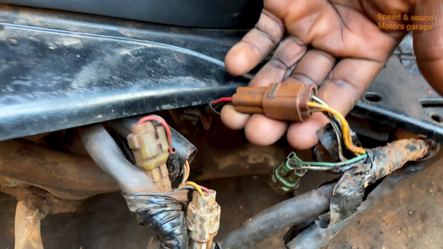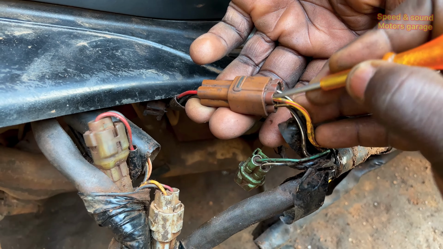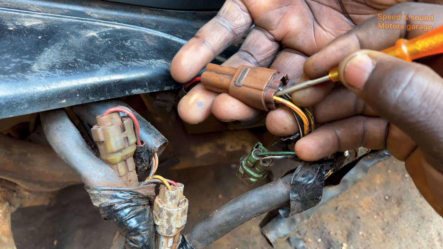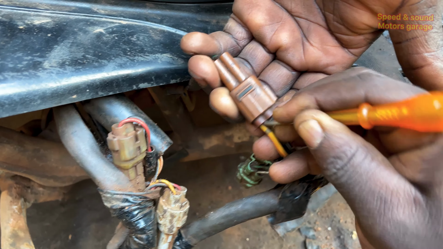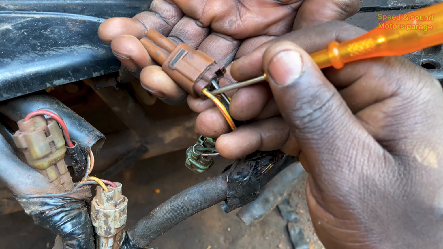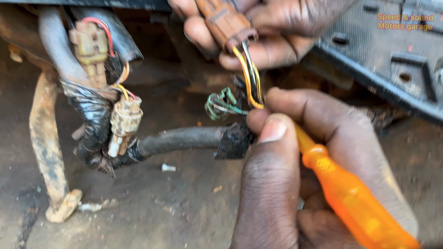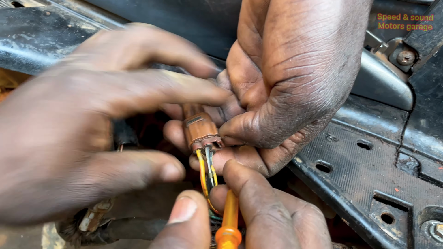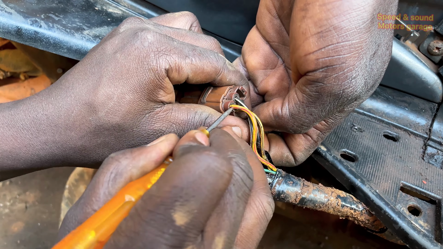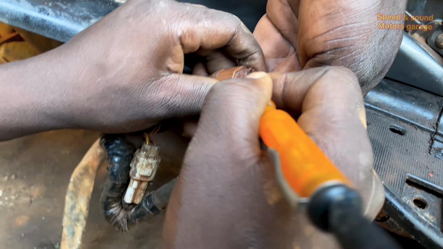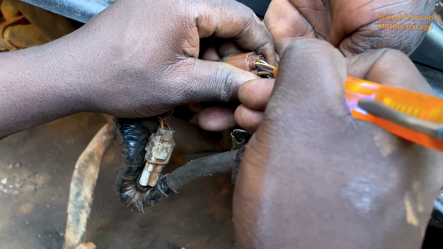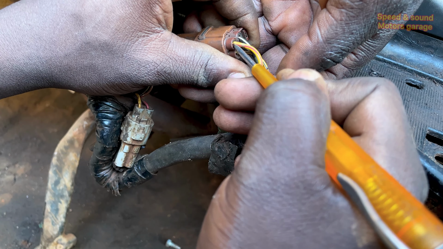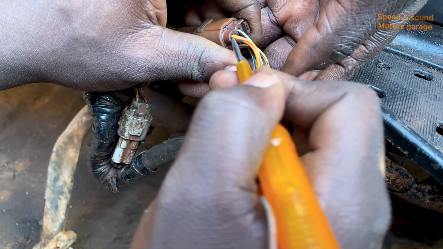So let us check for the power here, because this is the same line that goes to the fuel pump. So this is the same line. Take a switch. Yeah, as you can see, this line is having power.